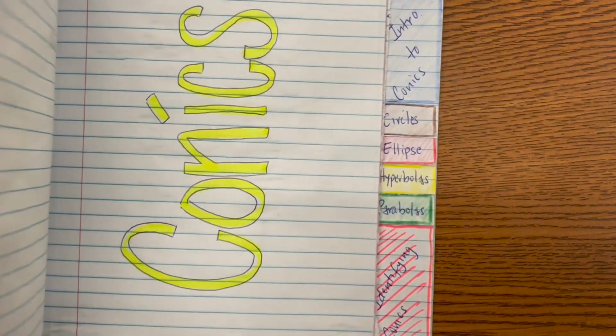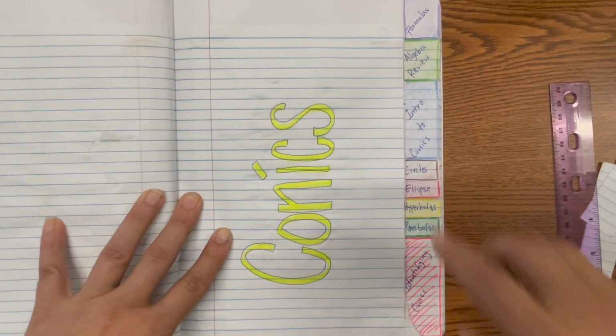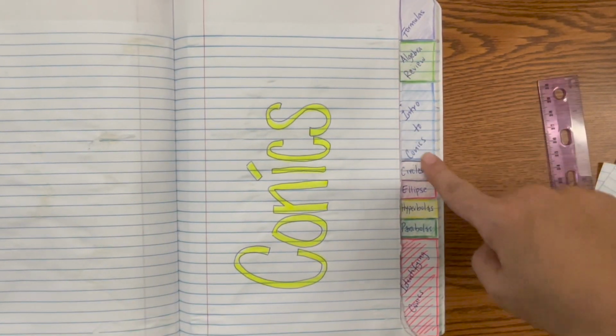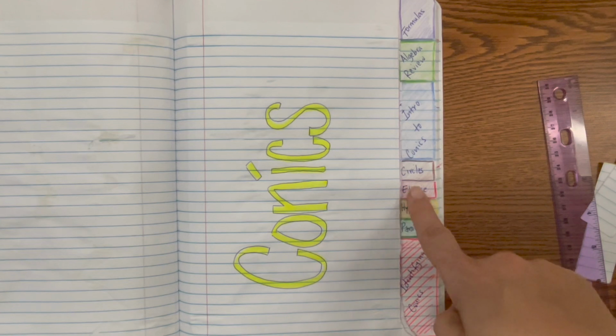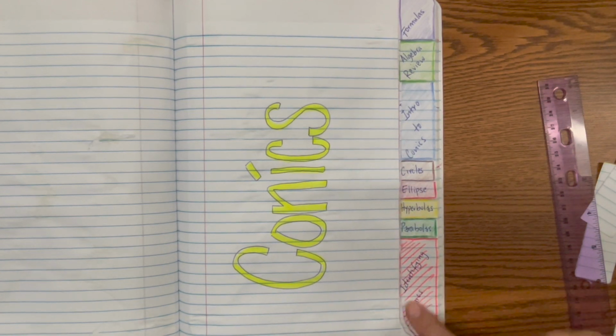Okay, that's how you set up your notebook for conics. So this is what it looks like. Formulas, Algebra 1 review, Intro to Conics. These are the actual conics right here. Circle, ellipses, hyperbolas, parabolas, and then identifying the conics.